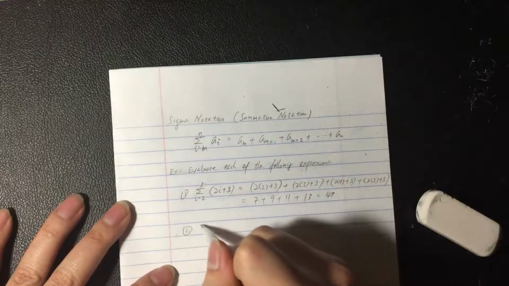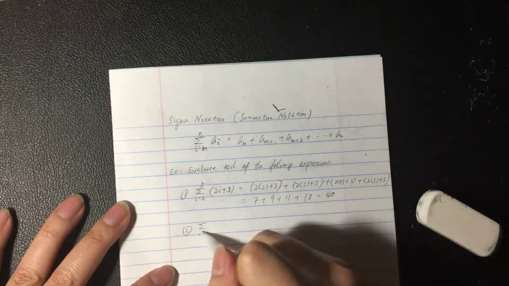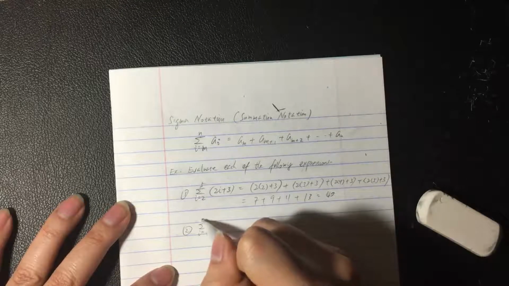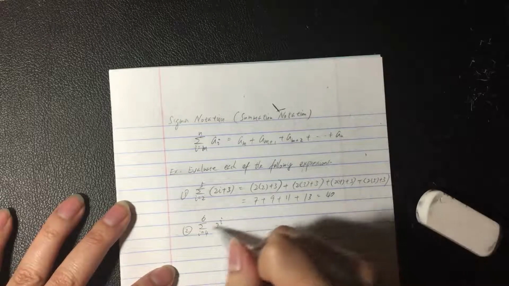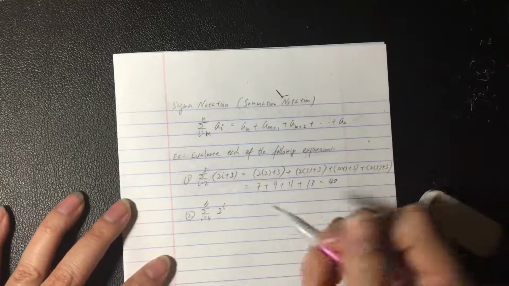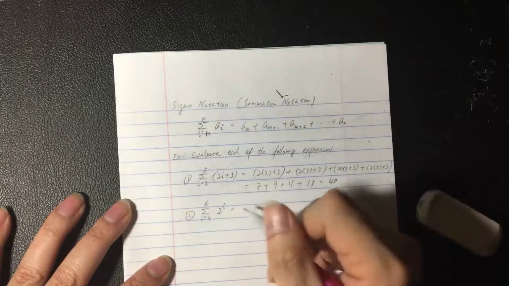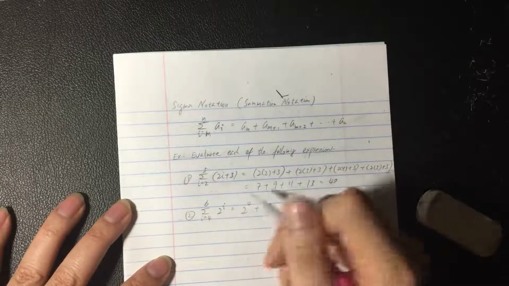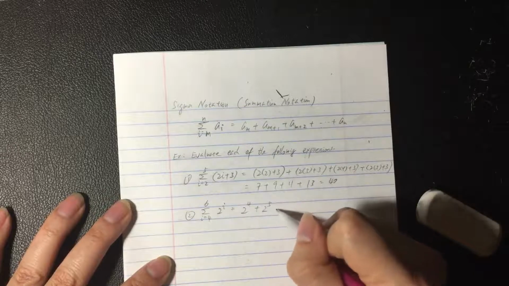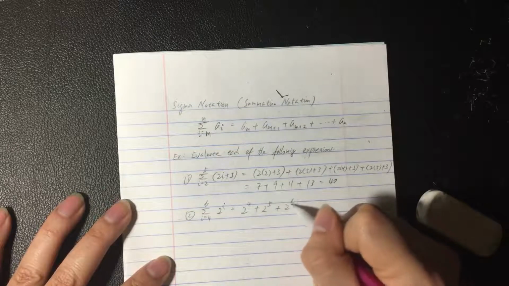Another example, i from 4 to 6, 2 to the power i. When i is 4, I have 2 to the power 4. When i is 5, I have 2 to the power 5. When i is 6, I get 2 to the power 6.